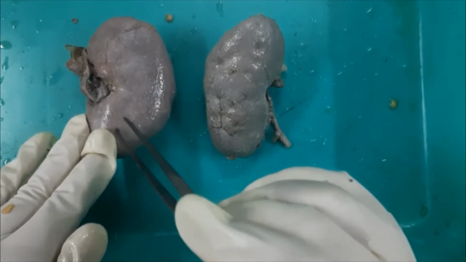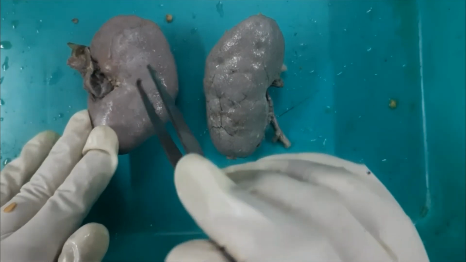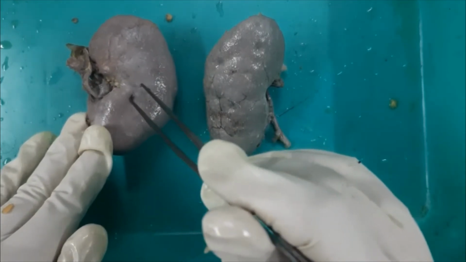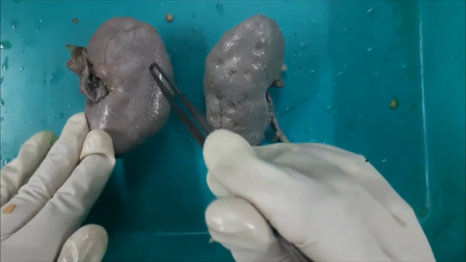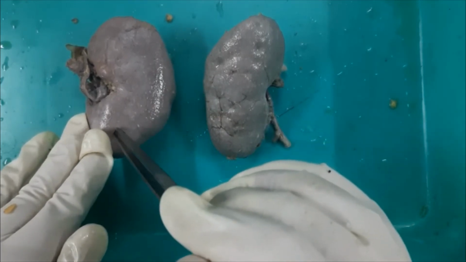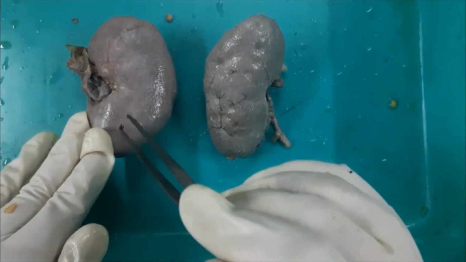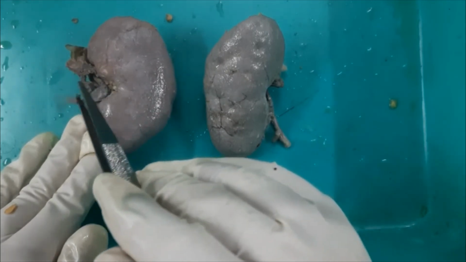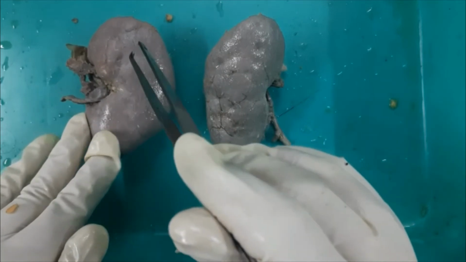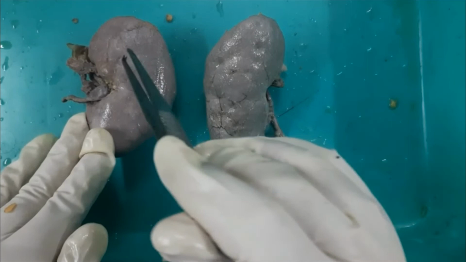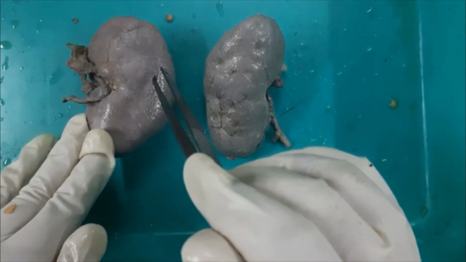Iliohypogastric and ilioinguinal take origin from spinal segment L1. So these are the three nerves in relation. What are the vessels which are in relation? It is the subcostal artery and vein, which go along with the subcostal nerve.